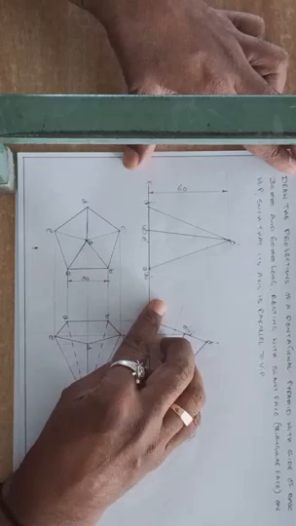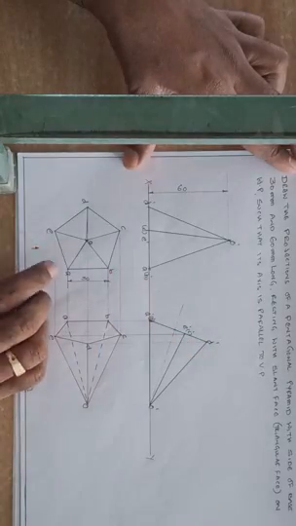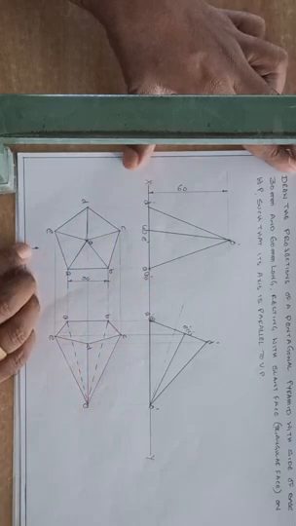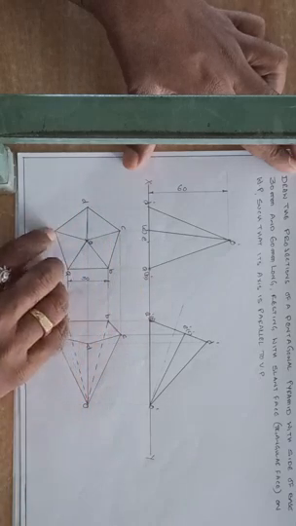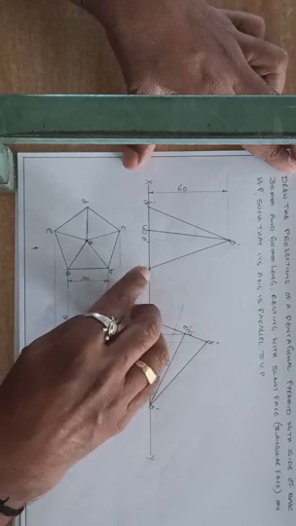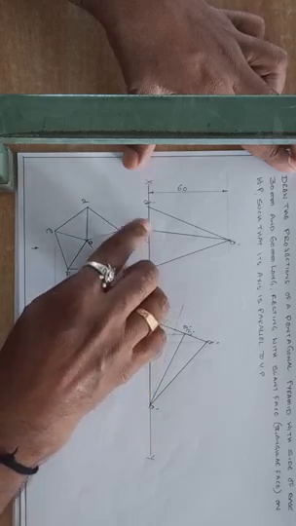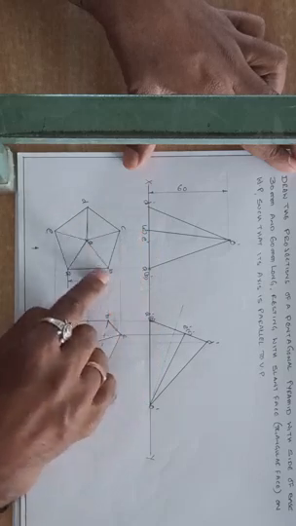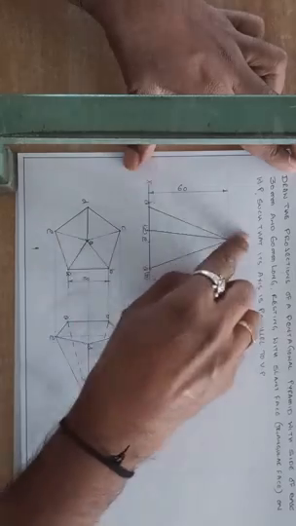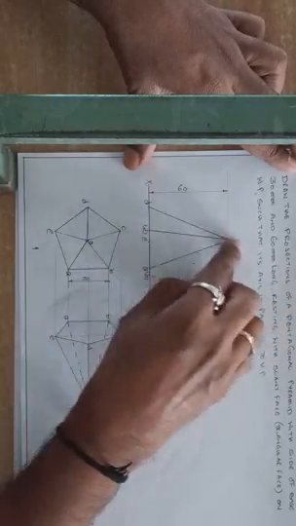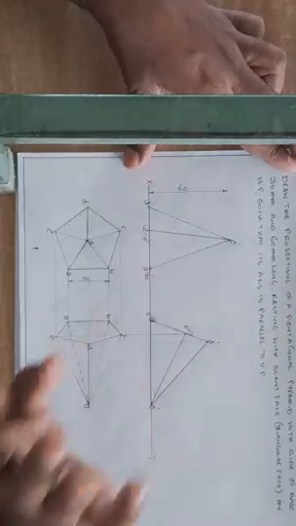Mark the notations A, B, C, D, E. Looking from the front, A visible, E visible, D visible, C not visible, B not visible, so C and B go in brackets. Height you should take on the axis line only, that is 60 mm. Then join the edges which are visible.